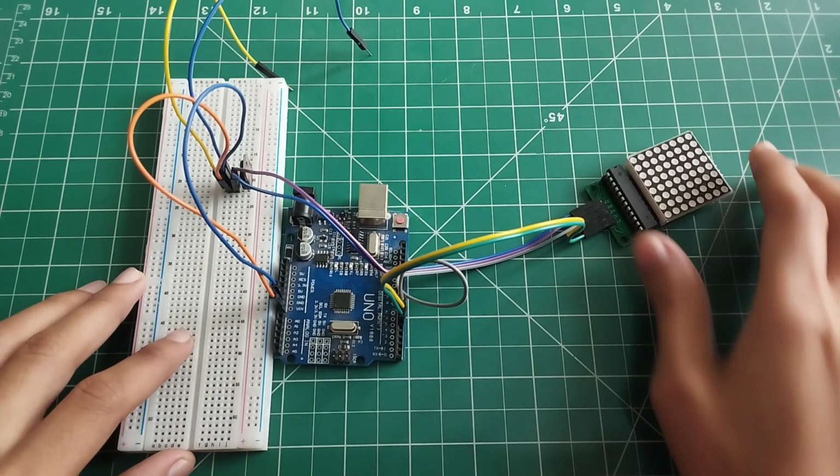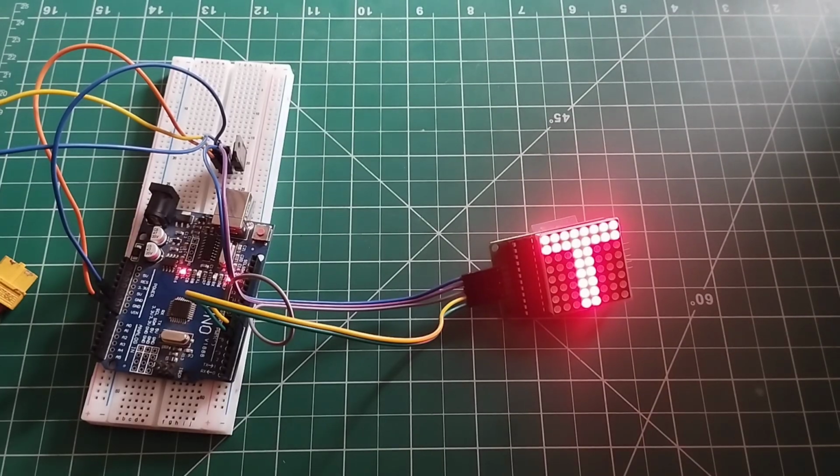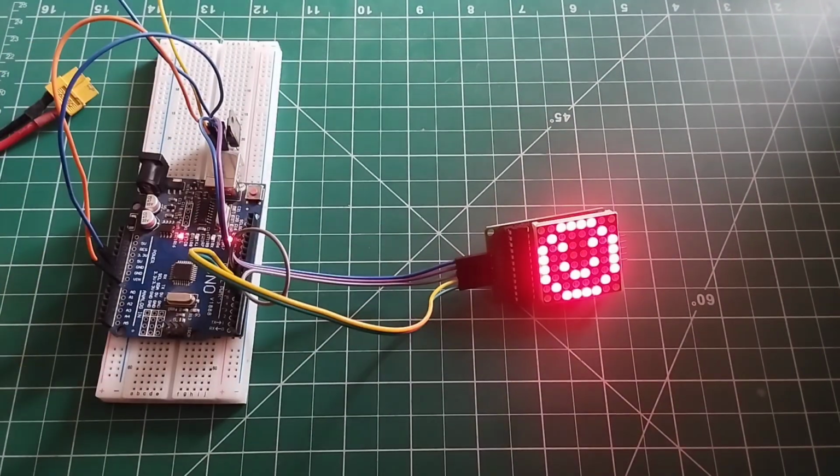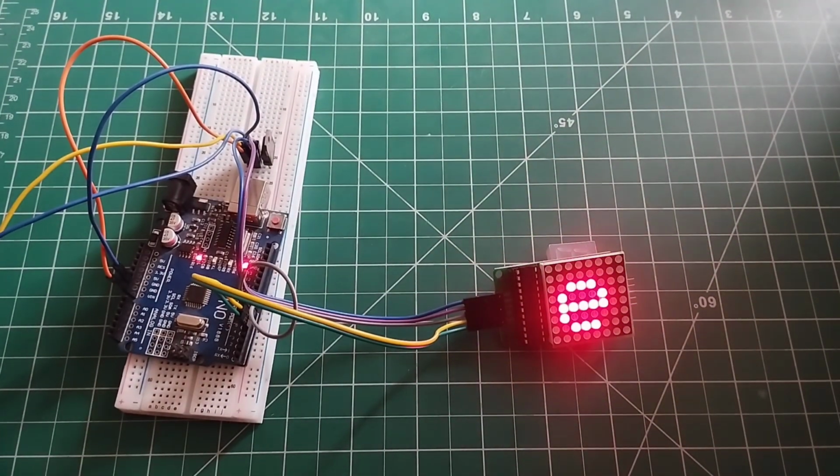Today we are going to learn about this 8x8 LED matrix and how it works. We can display various kinds of visuals like letters, digits, emojis like this smiley, and even scrolling text. So let's start the video.